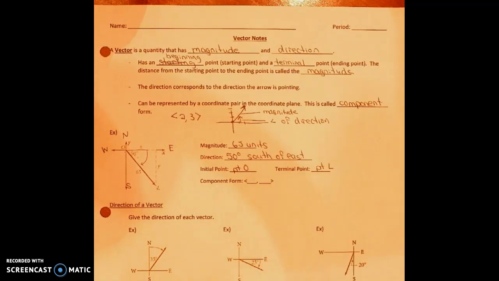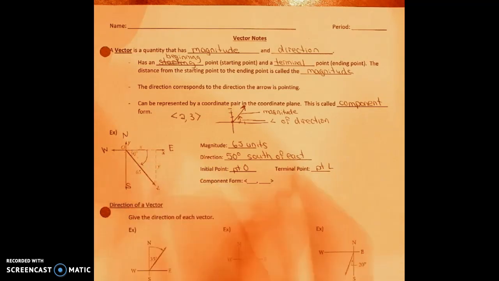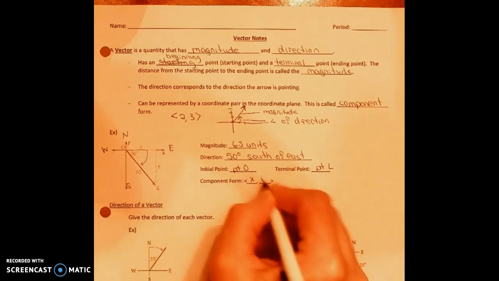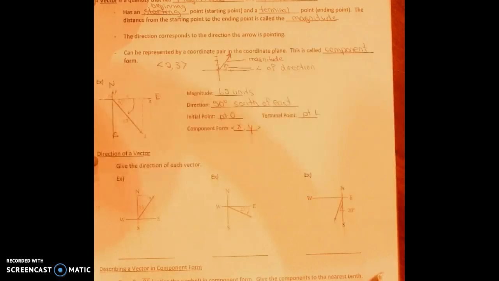The component form is whatever this x distance is and this y distance. For now, we're just going to leave it as x comma y, and in a few minutes we'll talk about how we find that. So first thing we're going to focus on is the direction, which, as I said, is that compass direction.